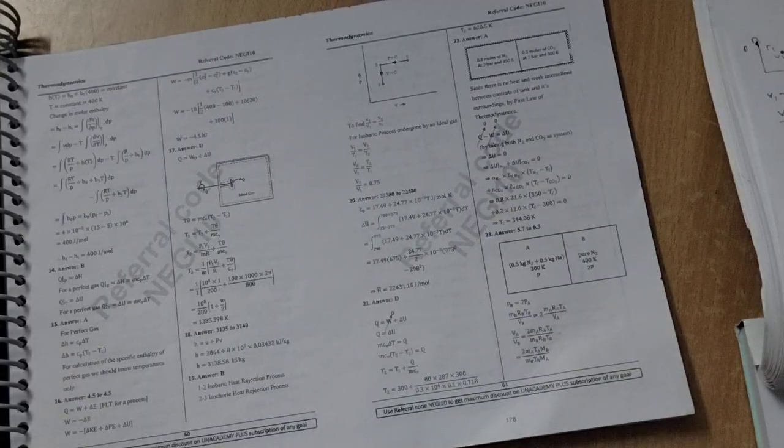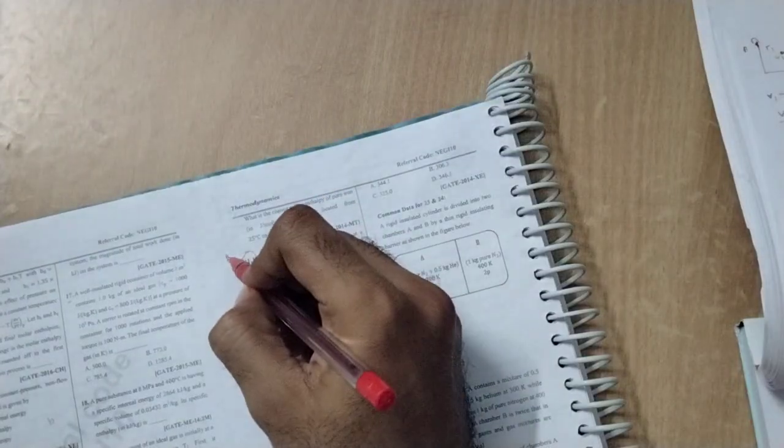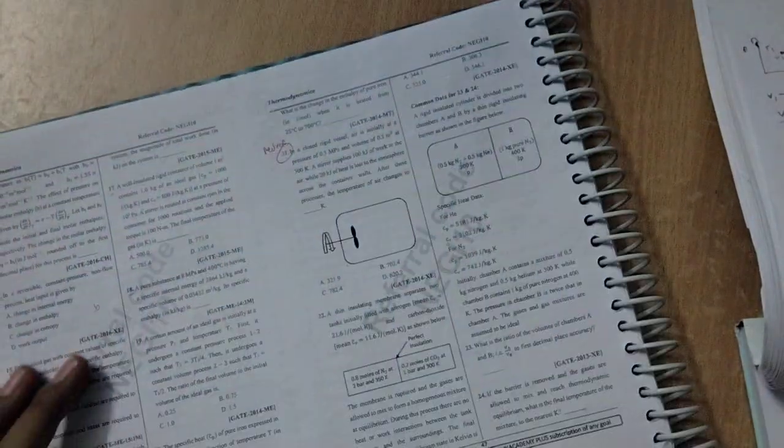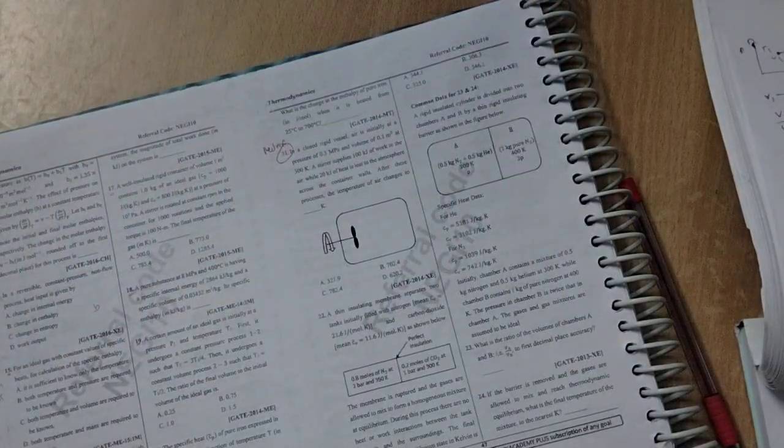21st, recheck this one there. I'll take my ball pen.